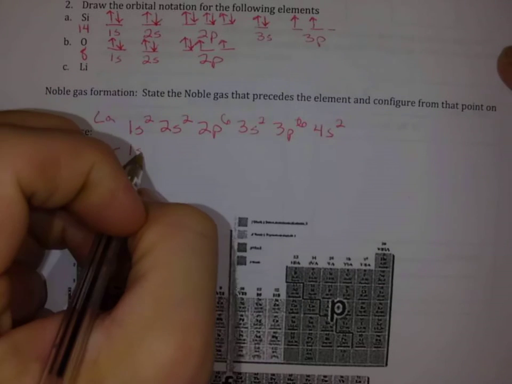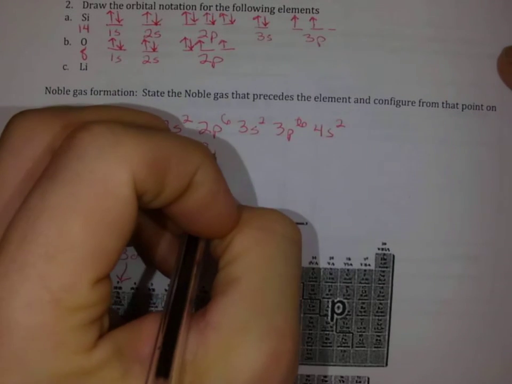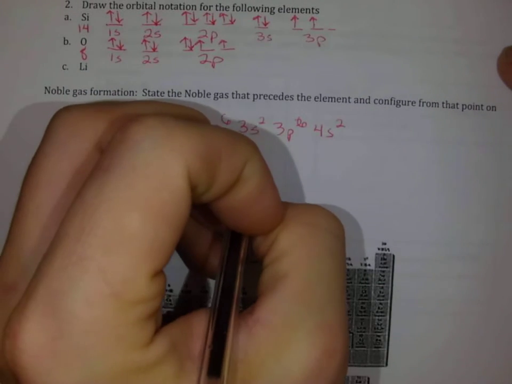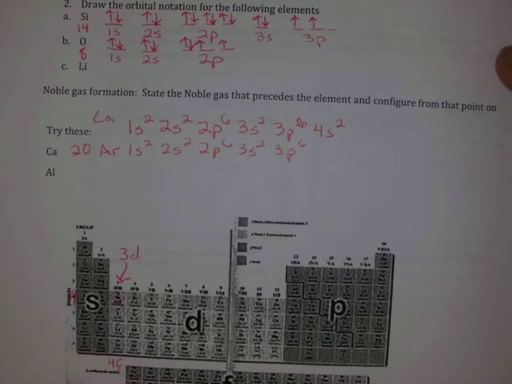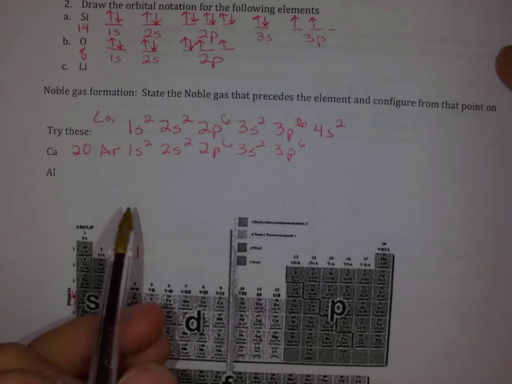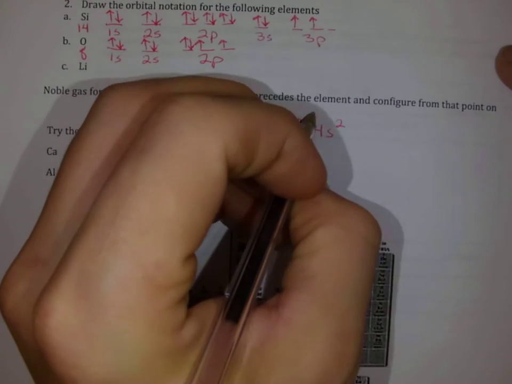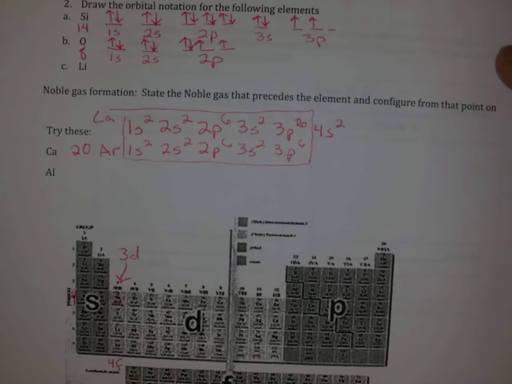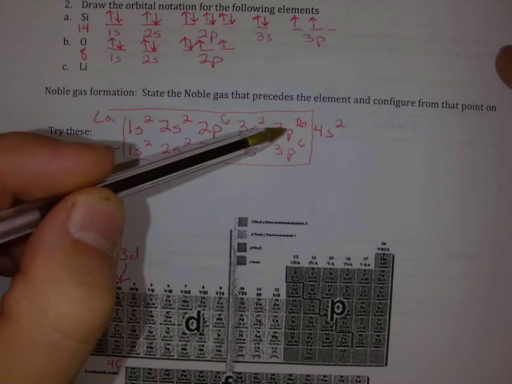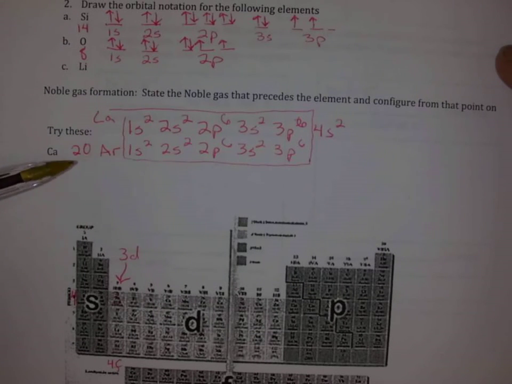So 1s2, 2s2, 2p6, 3s2, 3p6. Now I can see everything right here is the exact same. Everything up to the 3p6 for calcium is the exact same as argon.